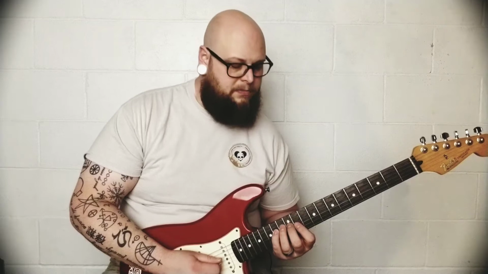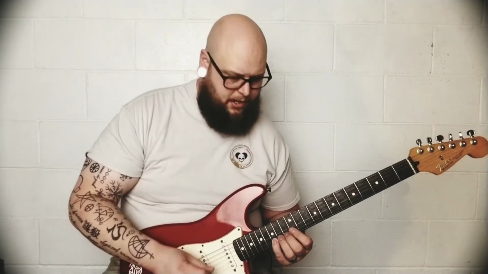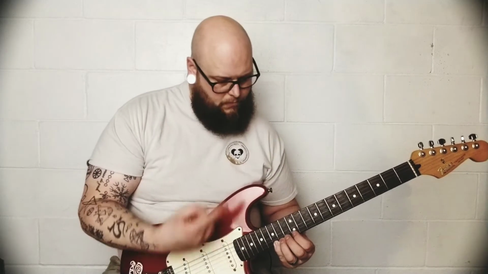Fret numbers, it's going to be 10, 12, 14 on the A string, 10, 12, 14 on the D string, 11, 12, 14 on the G string, 12, 13, 15 on the funny string, the B string, and then 12, 14, 15 up on the high E string.